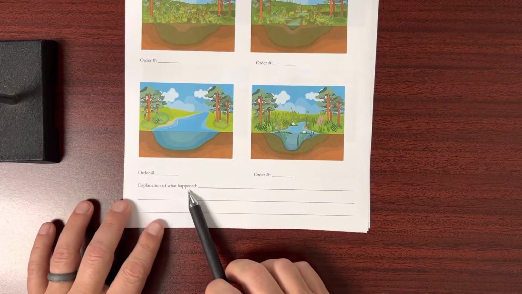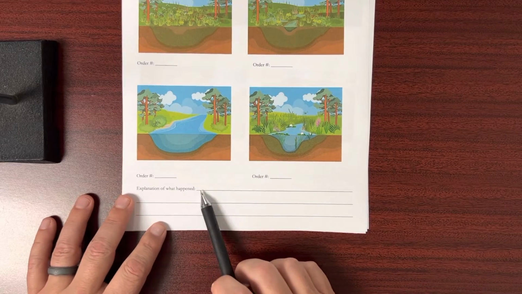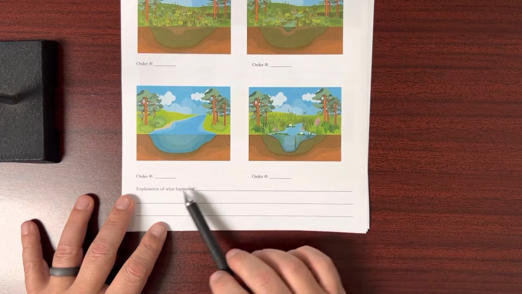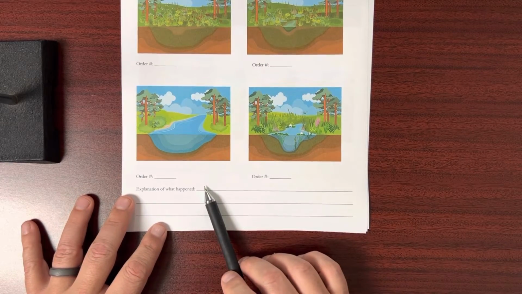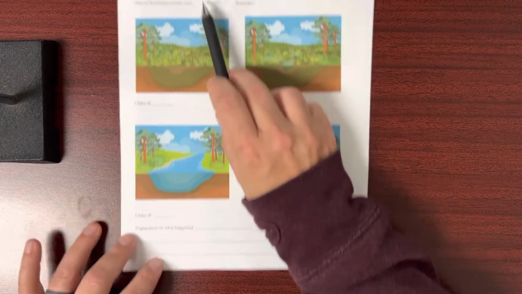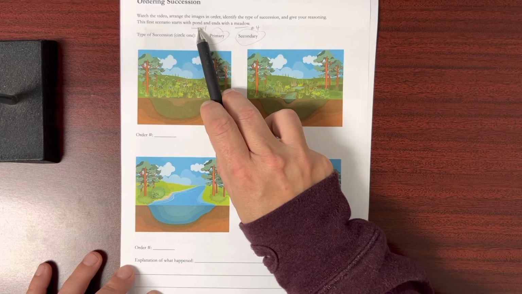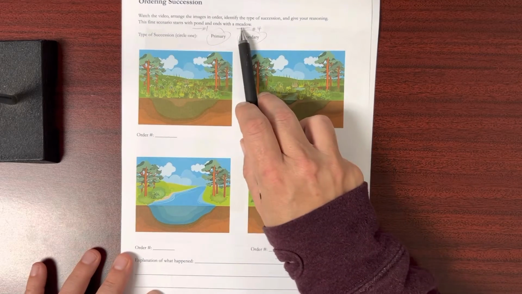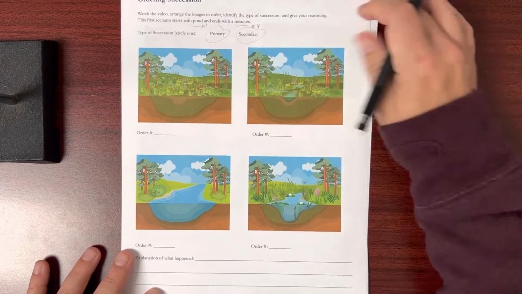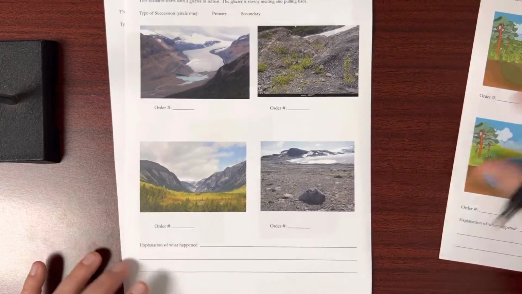And then down here, at the bottom, I want you to explain what happened in this sequence. How did we start? And what happened to get us to the end? So in this case, how did we start as a pond and then transition into a meadow? What were some of the things that happened in the pictures to cause that to happen? And you're going to do that for each of these. They're all set up the same.